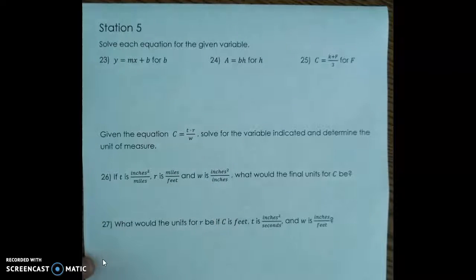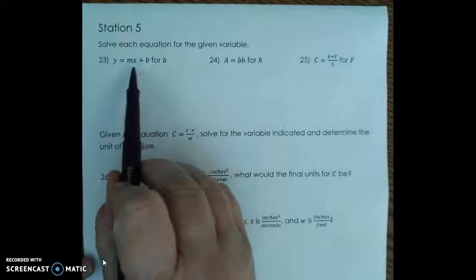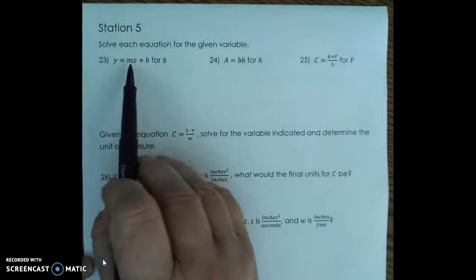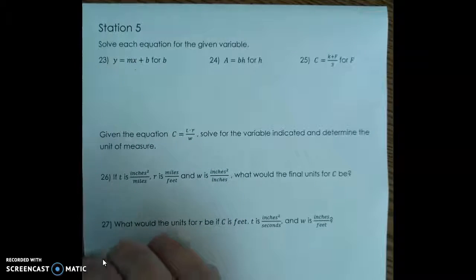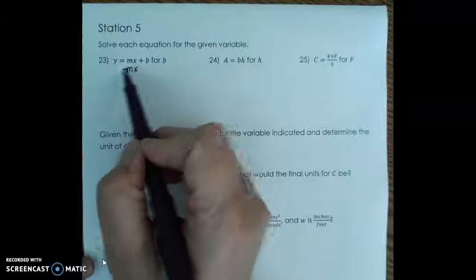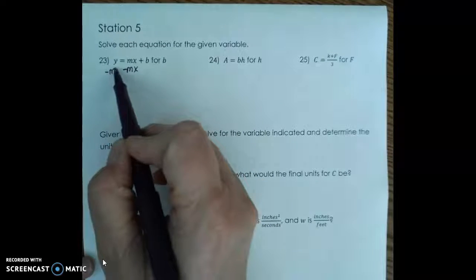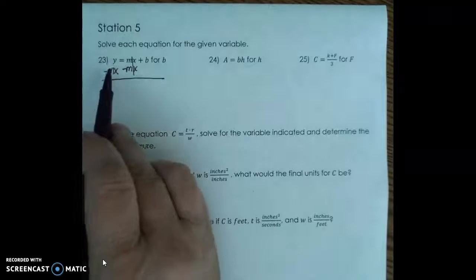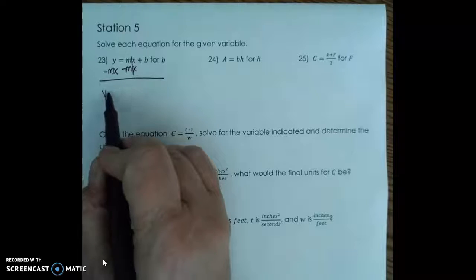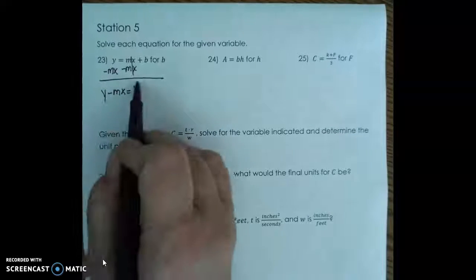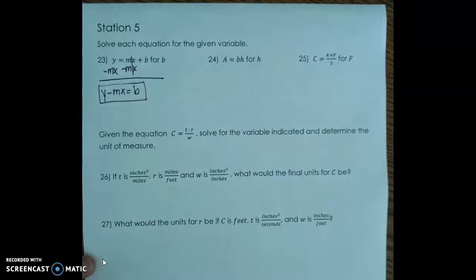Question 25 says solve for B. B is part of a binomial, which means we're going to add or subtract first. The mx needs to be moved to the other side of the equals. That's a positive mx, so we're going to subtract mx from both sides. It cancels on the right. On the left, those are not like terms, so we're just going to write y minus mx equals b. B is alone, so that is our final answer.